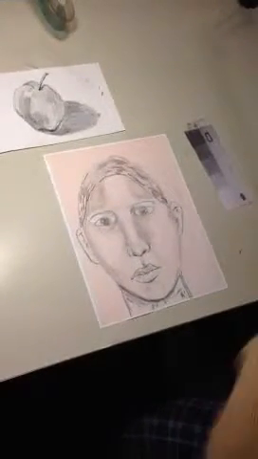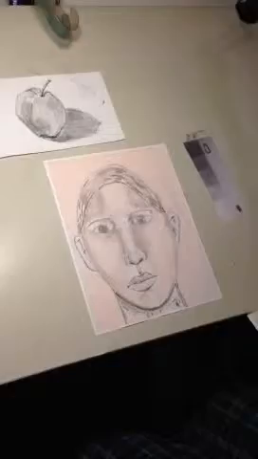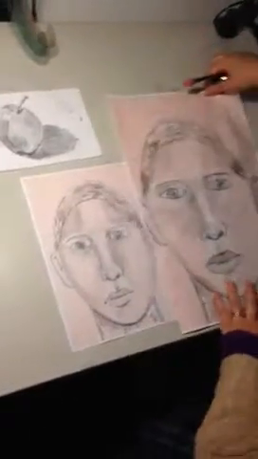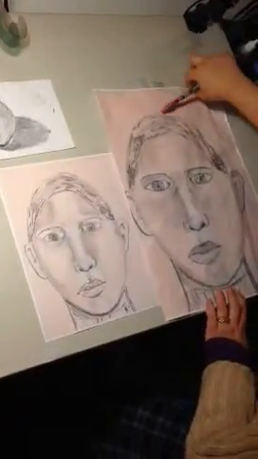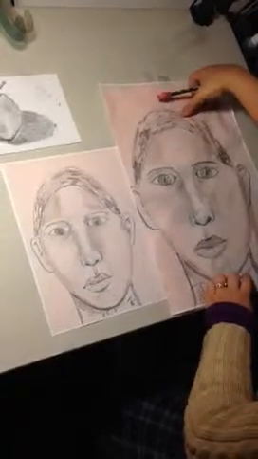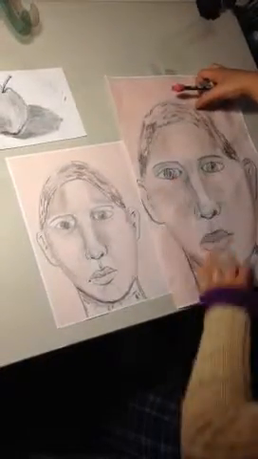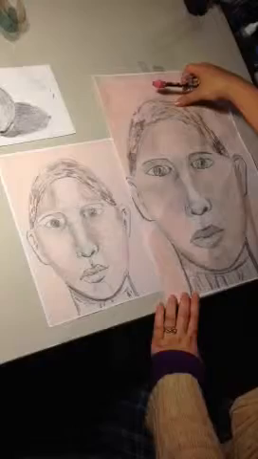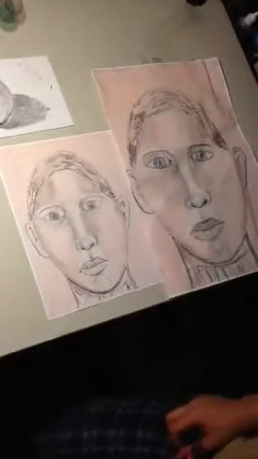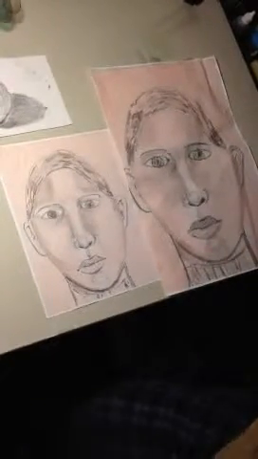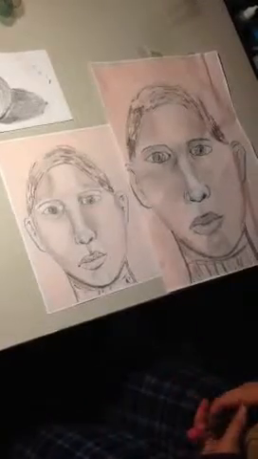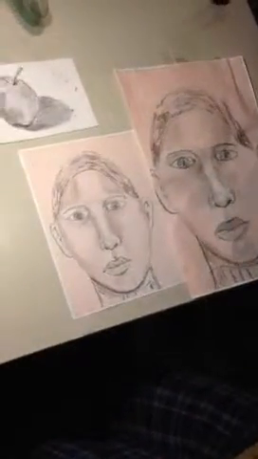I just want to show you one that I almost finished. I'm not completely done. I'm not completely finished with it, but it's a work in progress. So as you can see, I have my highlights there, my darks, my mid values. Anyway, thank you so much for joining me today and at least learning how to show form by using a range of values by shading in a circle of motion. So thank you so much.